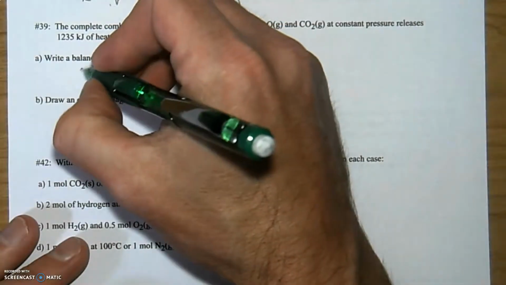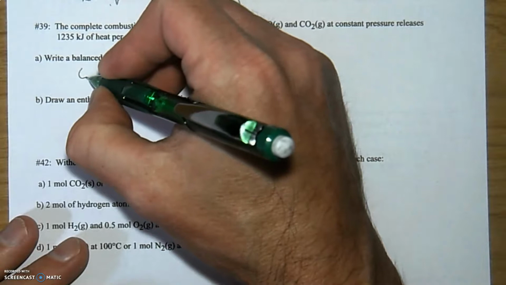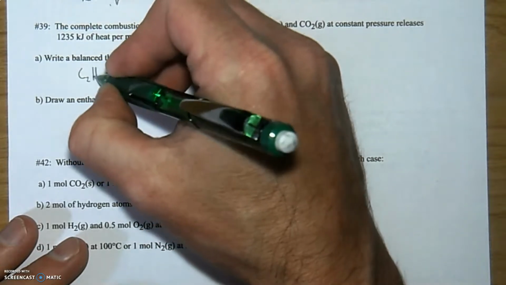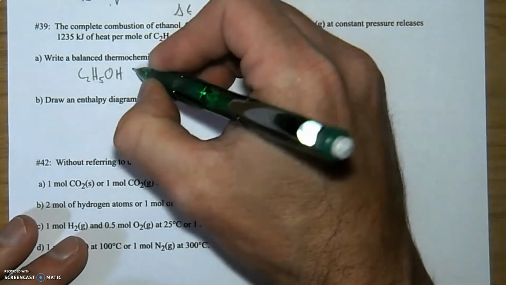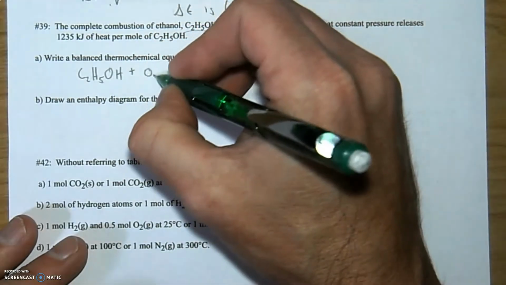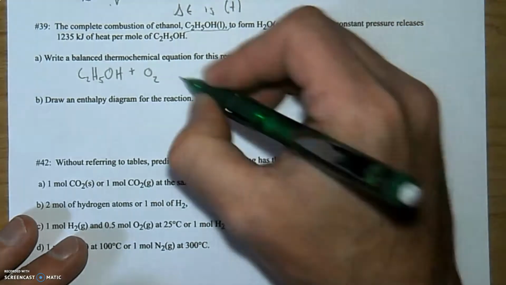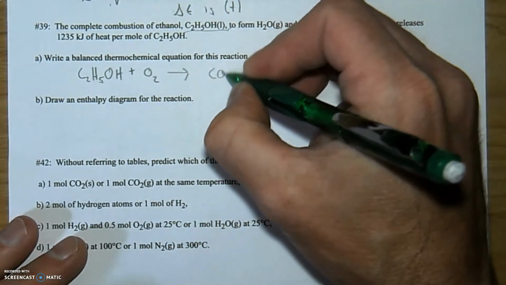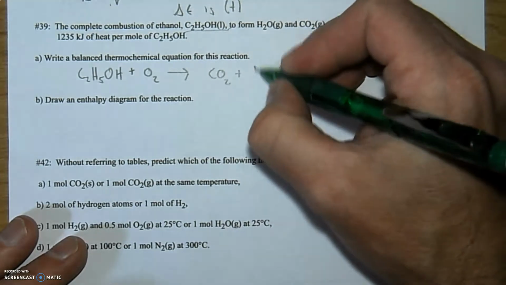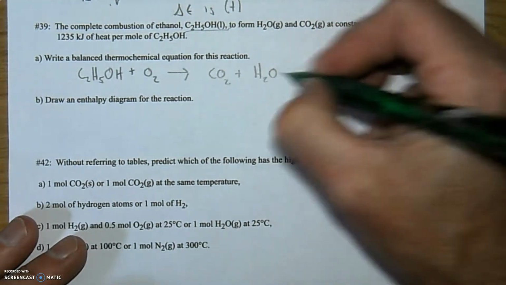So let's go ahead and write this out. And we'll write it the way they did, even though I don't typically like writing it this way. Ethanol, if it's being combusted with oxygen, and it is producing carbon dioxide and some water.